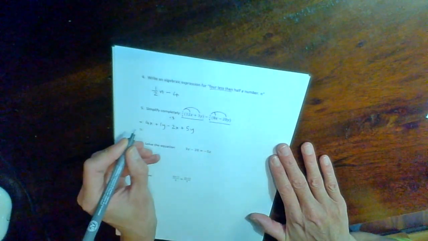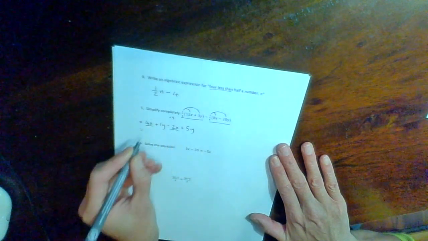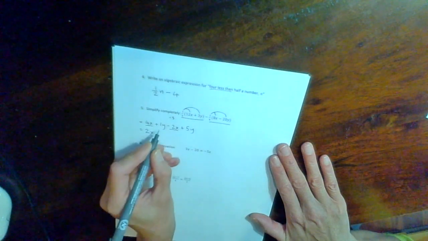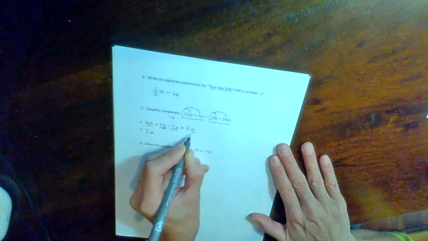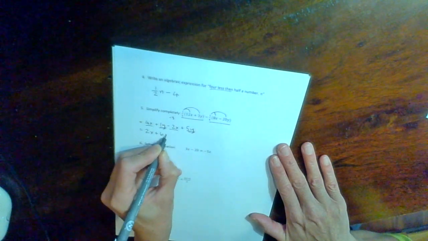No more fractions. I just put like terms together. 4x, take away 2x. I'm left with 2 x's. And then 1y plus another 5y is a total of 6 y's.